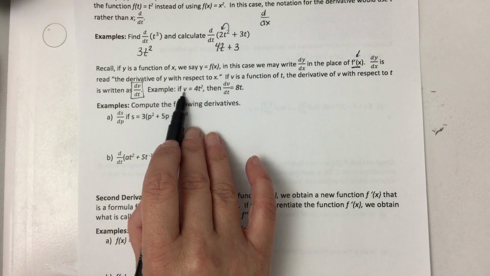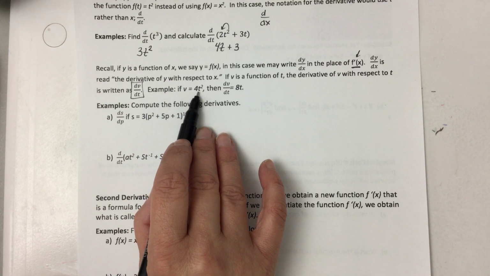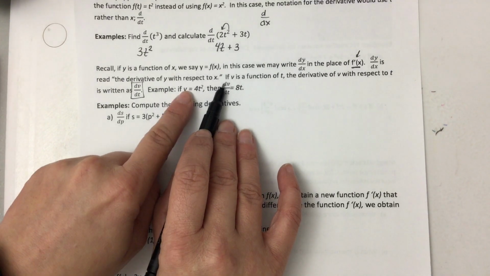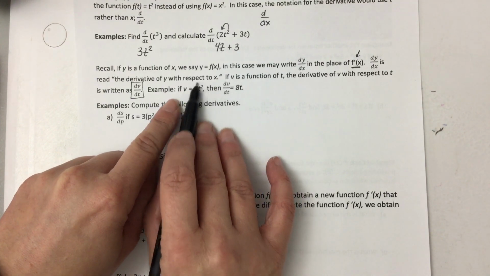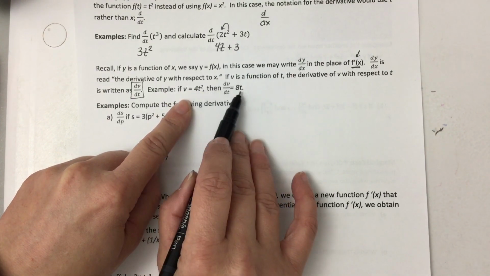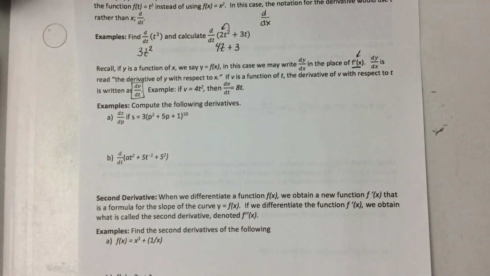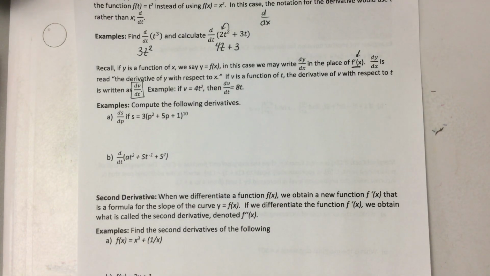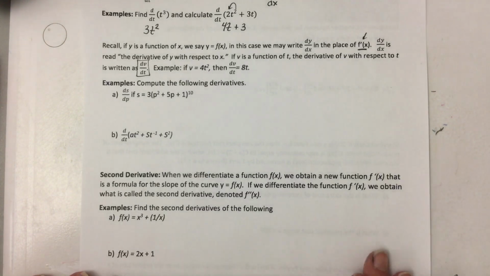So for example, if v equals 4t squared, the derivative of v with respect to t, 2 times 4 is 8. I still have the t, reduce the exponent by 1, so it goes from an exponent of 2 to just 1. Okay, same thing here.